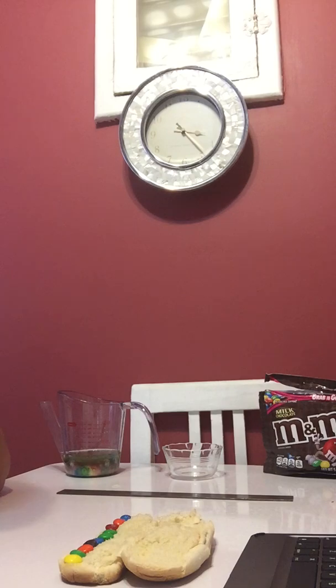So we're going to divide 13 by 10. So the diameter of one M&M is 1.3 centimeters. So now we're going to find the radius. So we're going to divide 1.3 by 2. So the radius of one M&M is 0.65 centimeters.